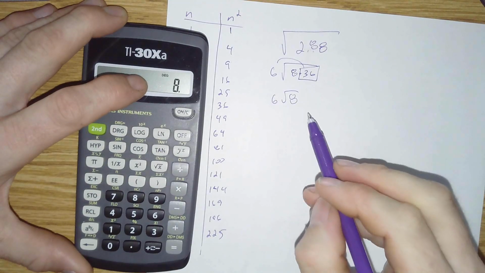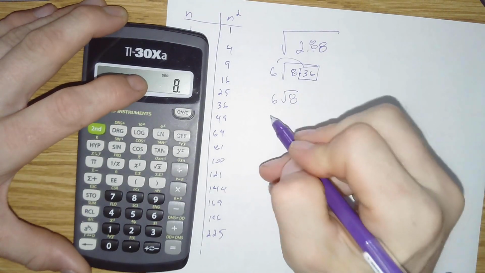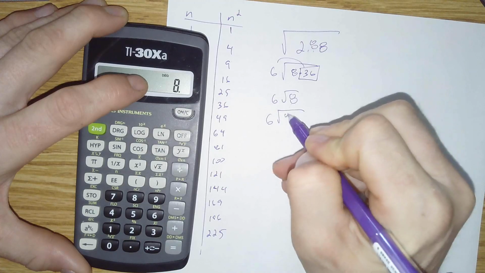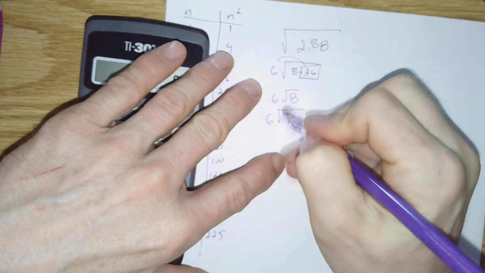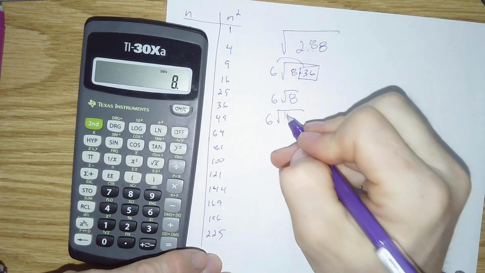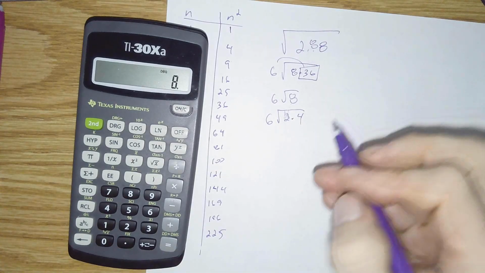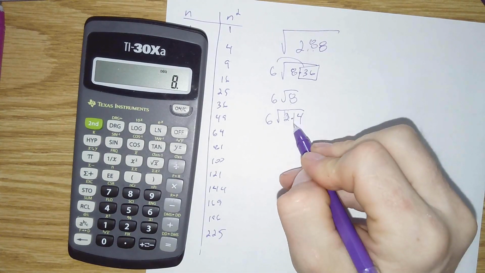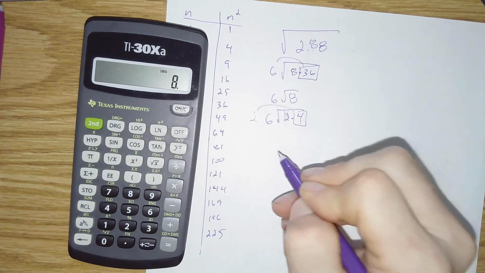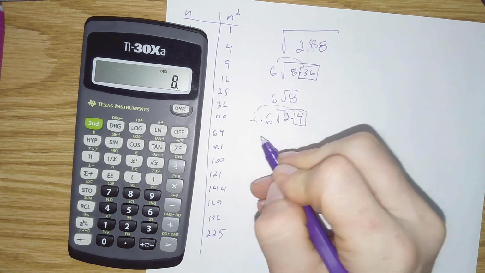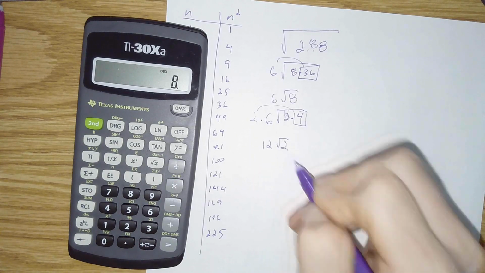But now it's a little easier. Now I just have to break down 8. So 8 is 2 times 4, and right there is a perfect square. I can bring that out as a 2. So 2 times 6 is 12 times the square root of 2.